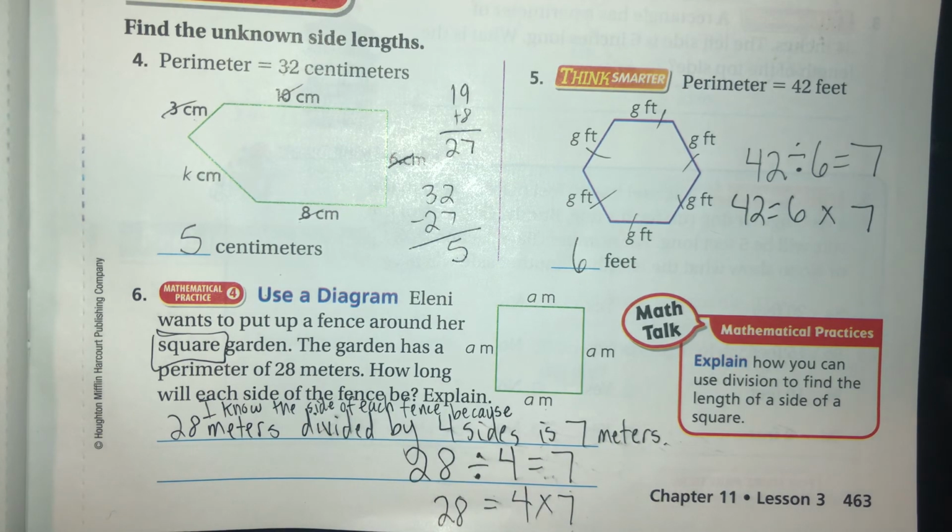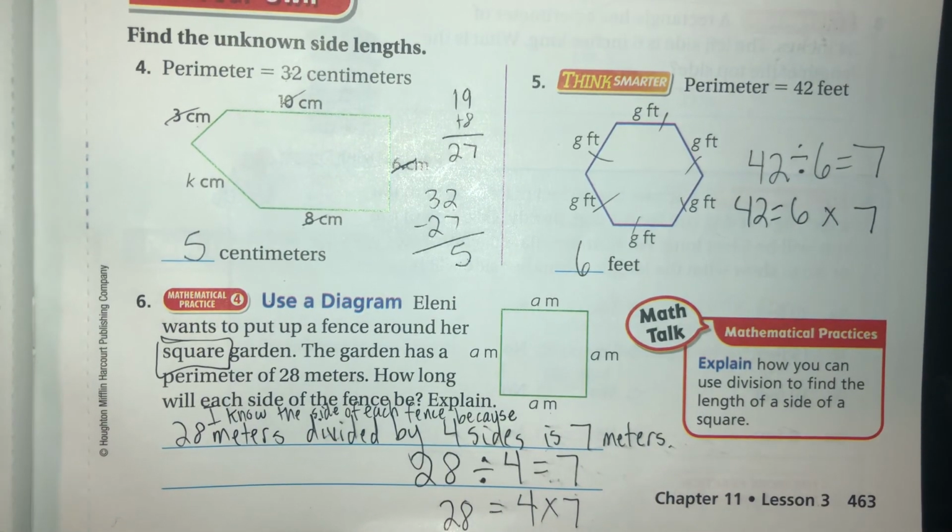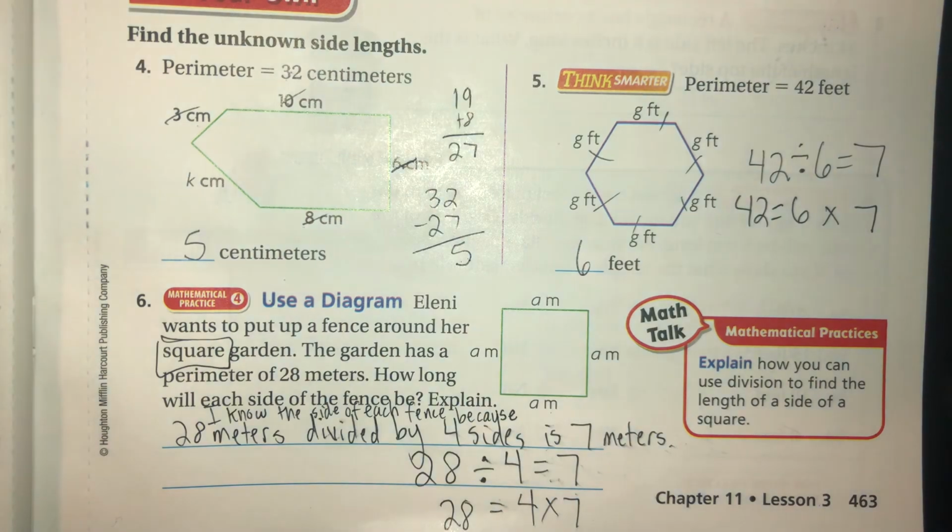Okay, hopefully that helps you with 11.3 Go Math, page 463.